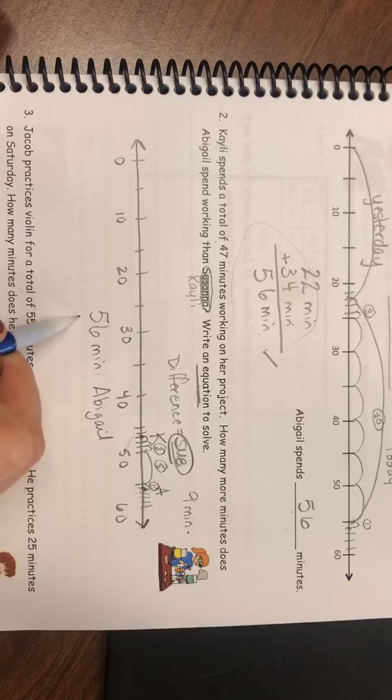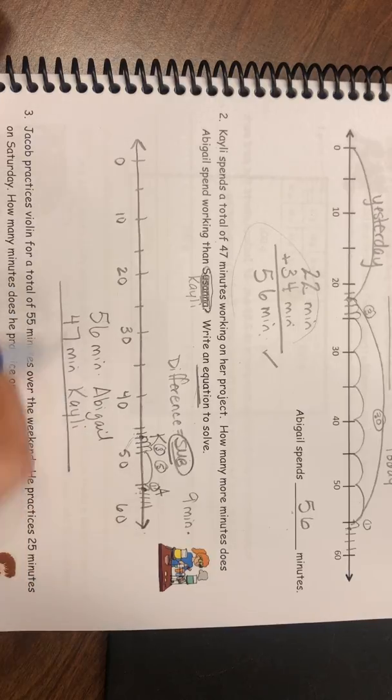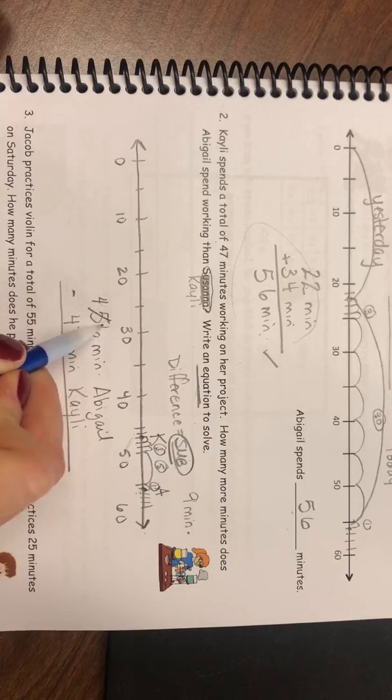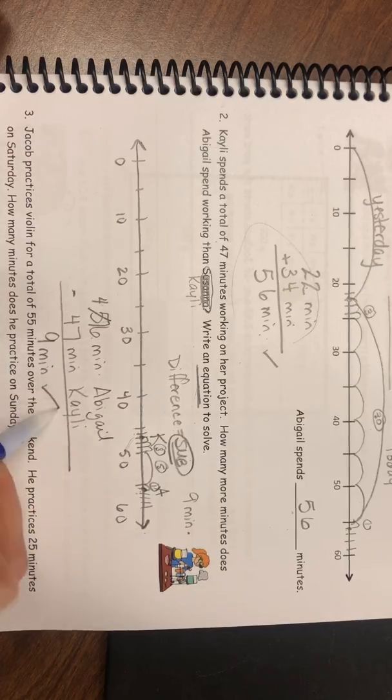And then we've got 47 minutes for Kaylee. We're going to subtract. I can't take 7 from 6, so I need to borrow. The group of 10 comes over. 10 plus 6 is 16, and 16 minus 7 is 9. And that checks out.